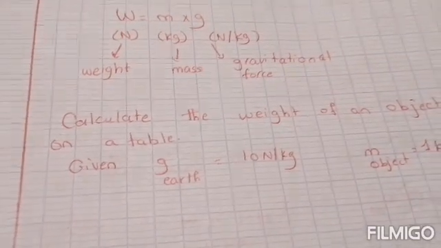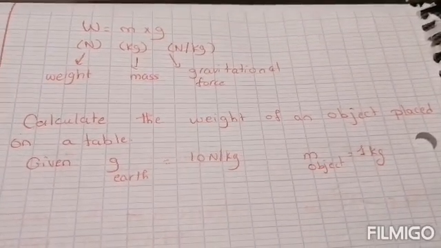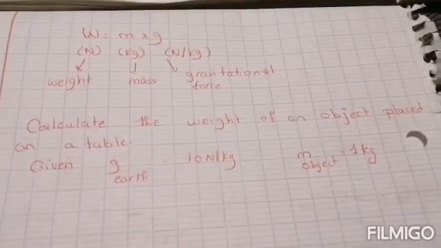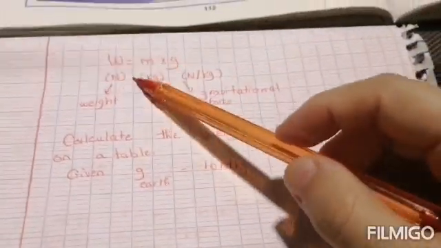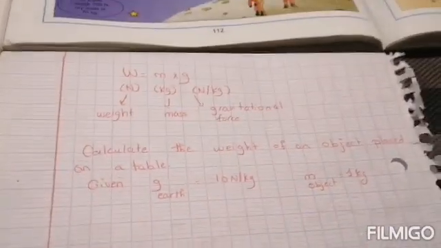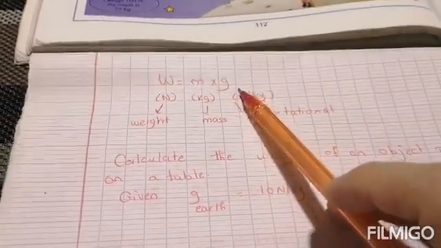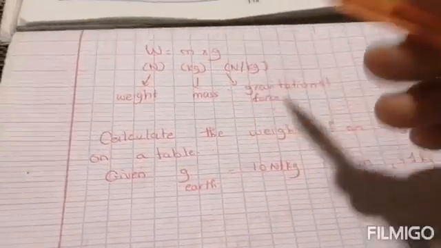Now, as an application, how can we calculate the weight of an object? Of course, I use a formula: weight W equals mass times gravity. So weight W, the unit is Newton, equals mass m, the unit is kilogram, times G, the gravitational force. This gravitational force depends on the planet, of course. G, the gravitational force, has the unit Newton per kilogram.